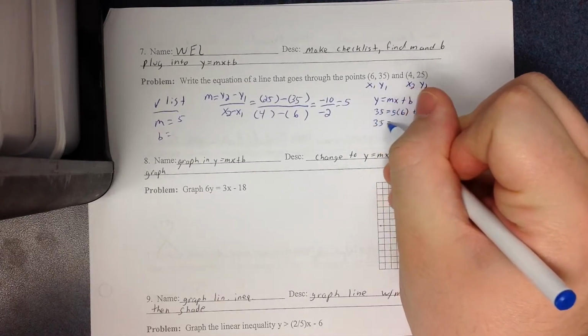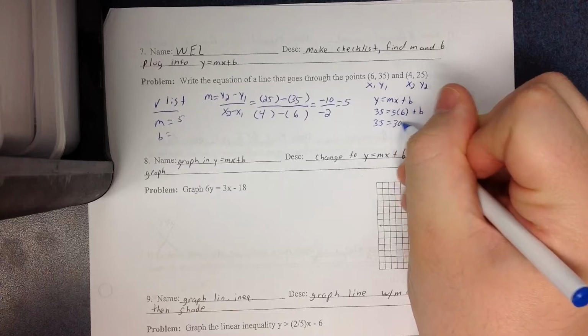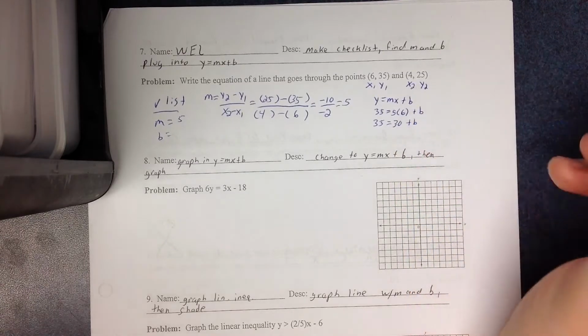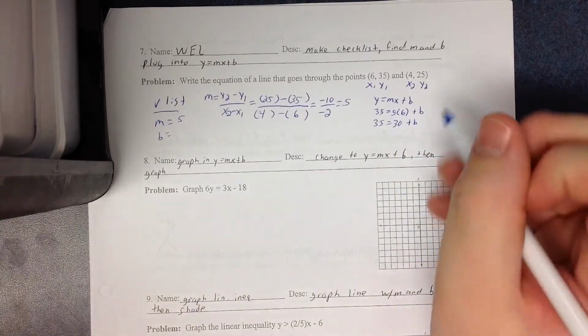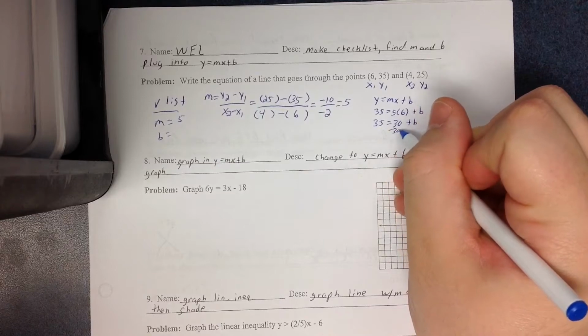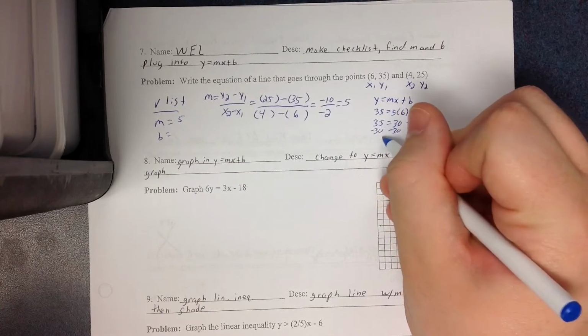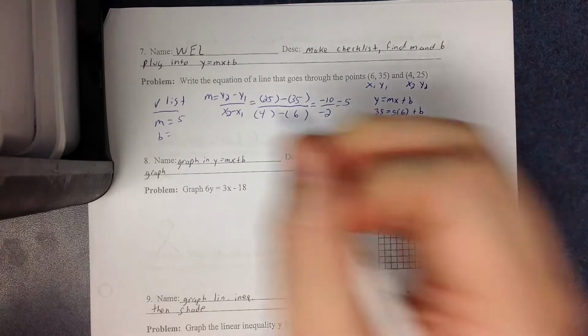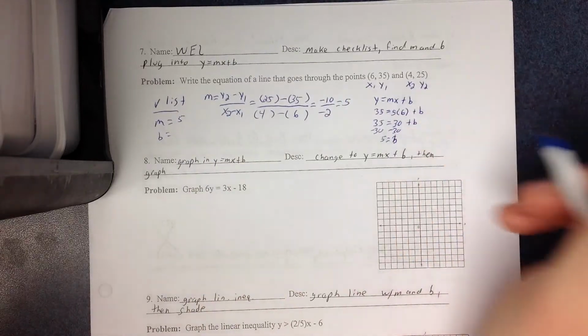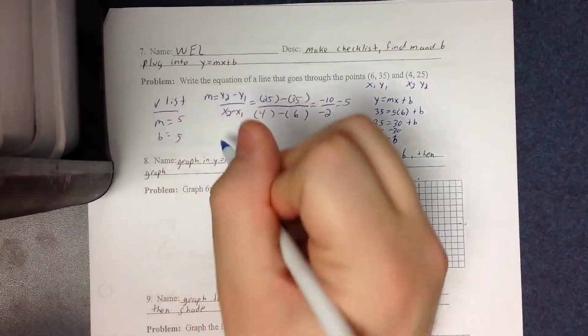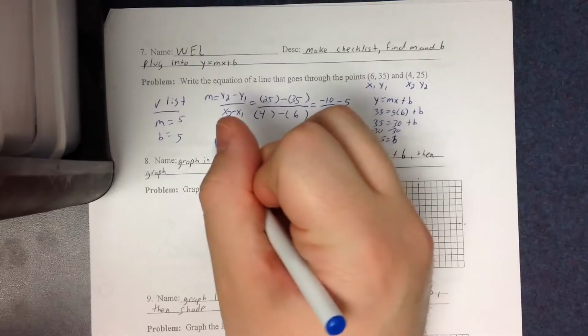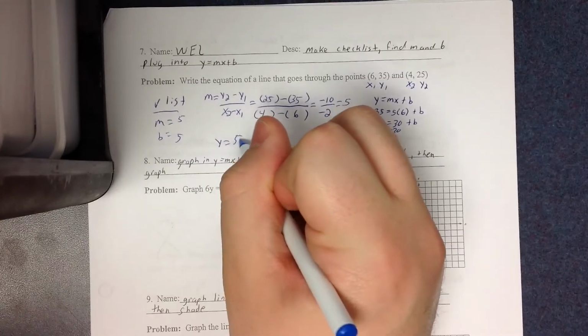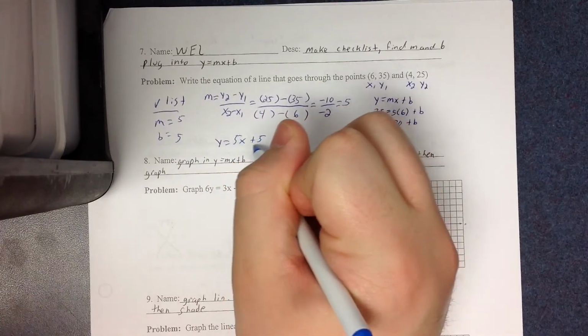So it gives me 35 equals 30 plus b. And then I would subtract 30 from both sides, and I get b equals 5. So now that I have m and b, I can write my equation, so it would be y equals 5x plus 5.